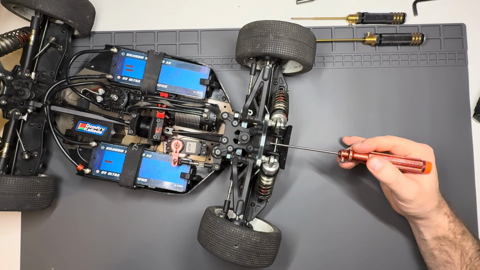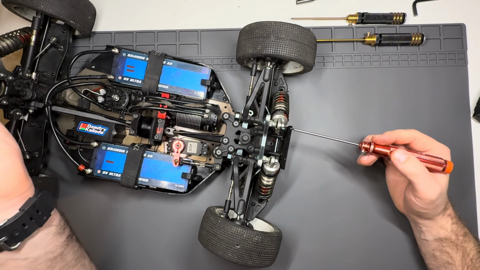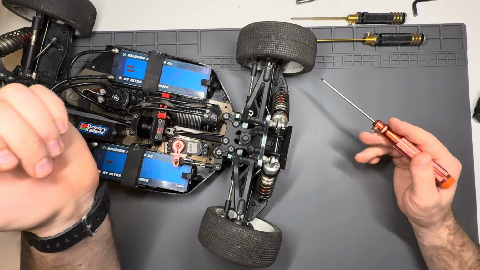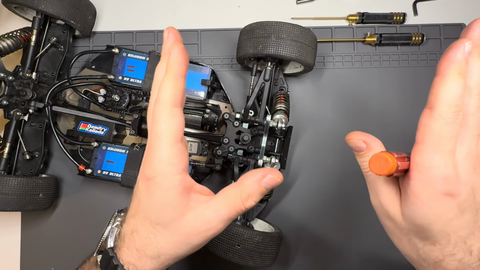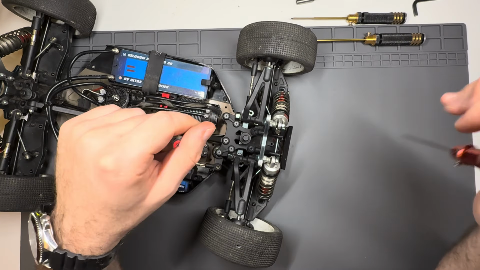But the front end I touch, let's say, at the end. Yeah, and if I feel that I need very tiny adjustments, and especially when the car is braking, then I move to the front differential.